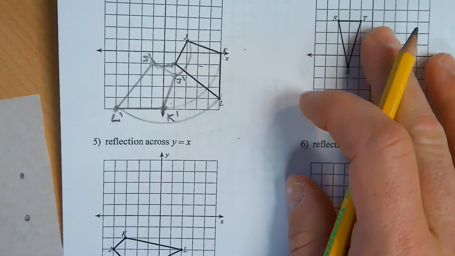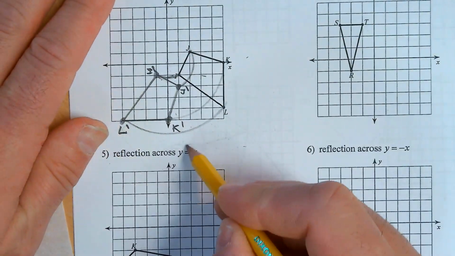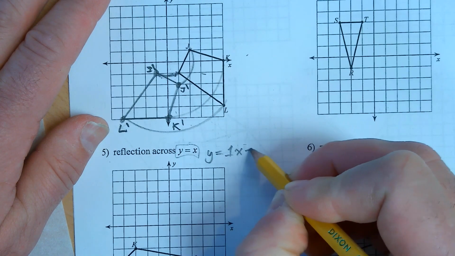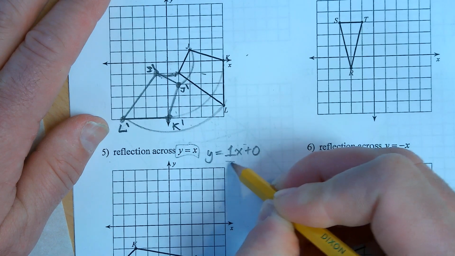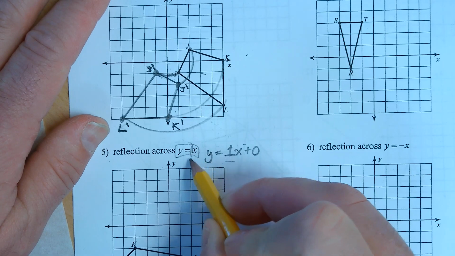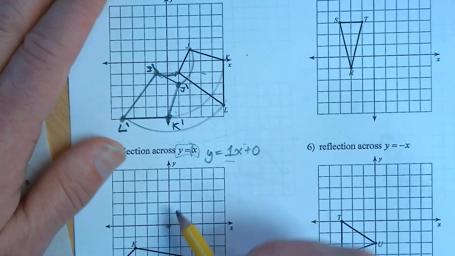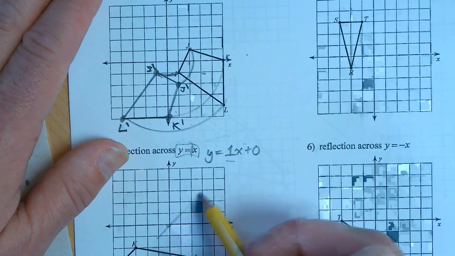Alright, and lastly, reflection across y equals x. Now this is a line. This is y equals 1x plus 0. Slope is 1, so we don't write it. That's why it just says x. No one wrote the little one. And the intercept is 0, so no one writes that either. This is the famous line, y equals x.